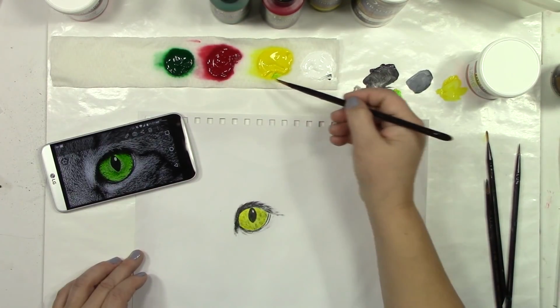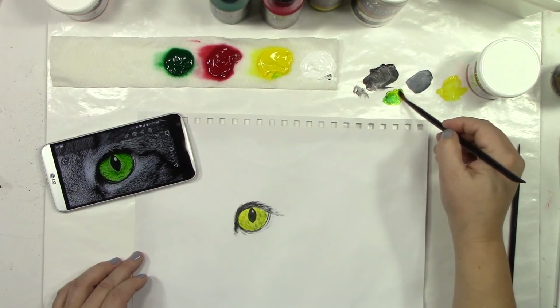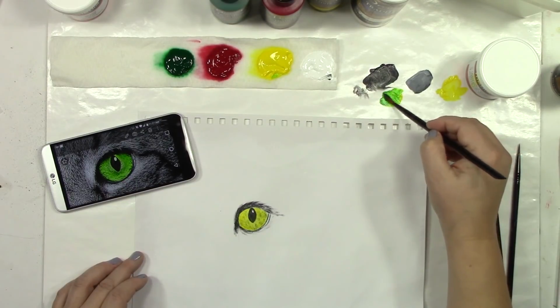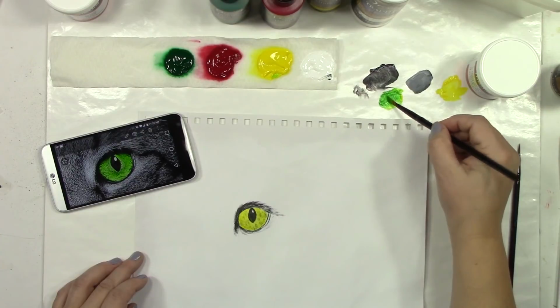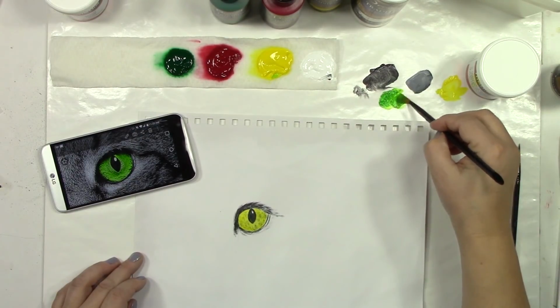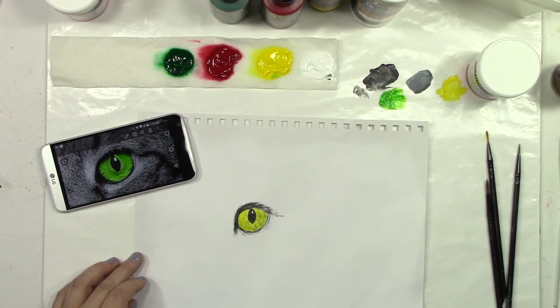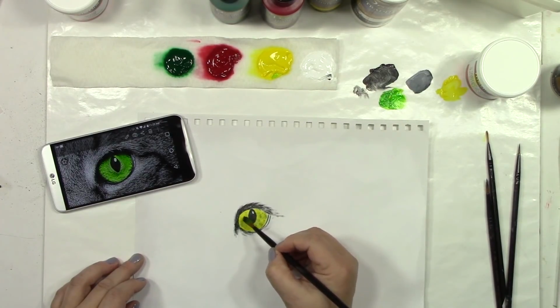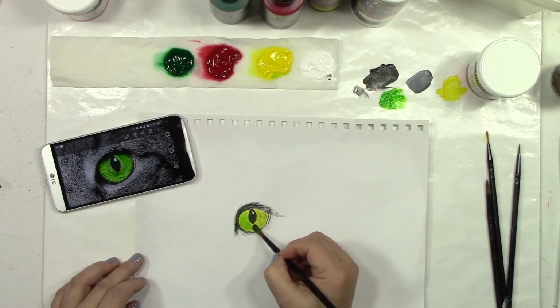And what I'm looking for is, well, kind of a neon-y green, because we're going to be toning that down too if we need to. So I've got a bit of a neon-y green here. I'm going to wipe out most of it on the paper towel. I'm just going to come in here and I'm going to pounce, pounce, pounce.